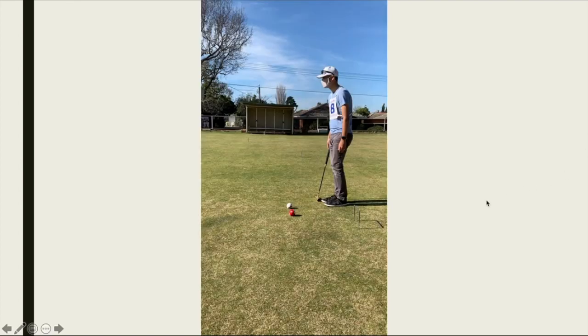Moving on to number 2. Number 2 is replacing or twisting one's own foot while having stepped on one's own ball.